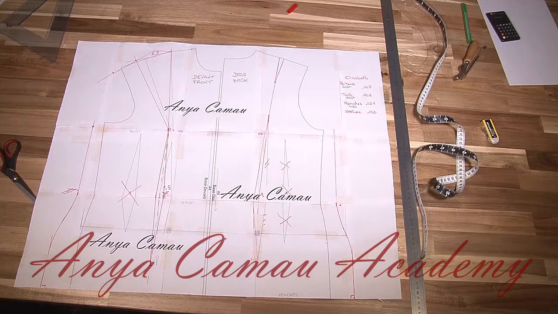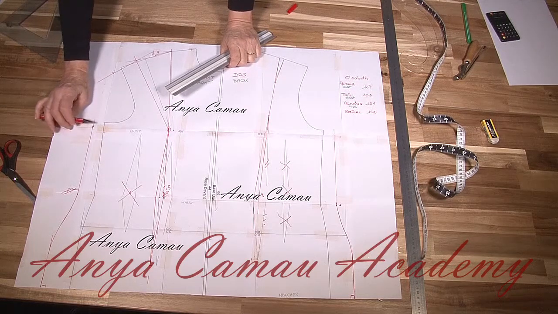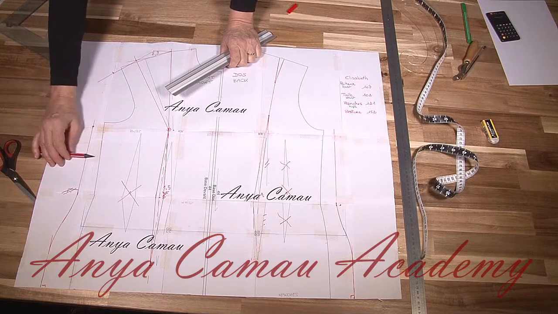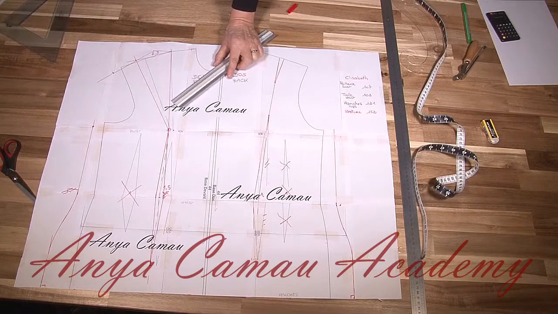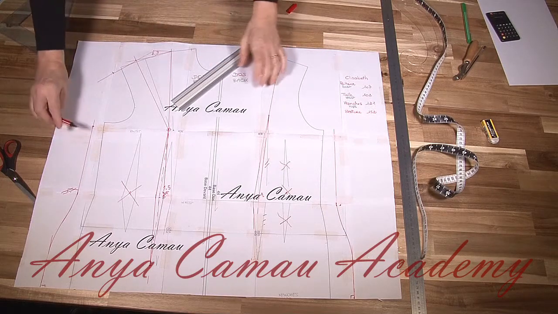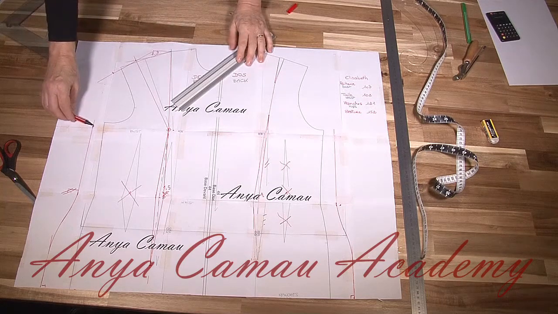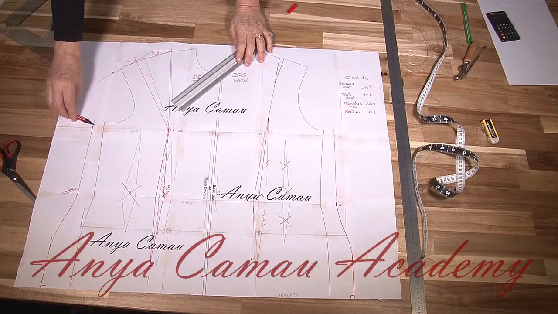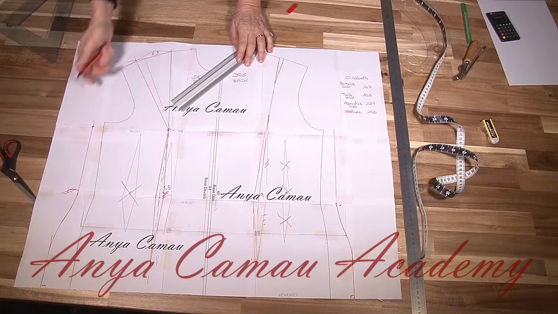Do not lower that point too much, because if set too much lower under the arm, you won't be able to raise your arm easily with the sleeve of the garment attached. You will find yourself trapped in your garment. This underarm point needs to be relatively high under the arm, so that once the sleeve is sewn on, you can move your arm up freely.